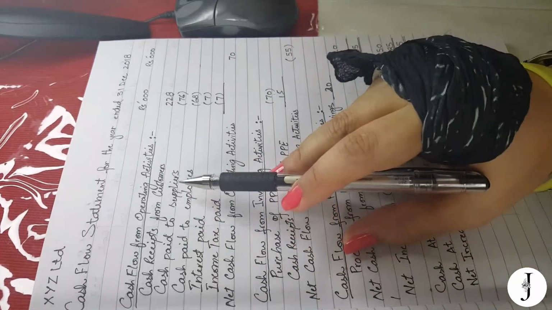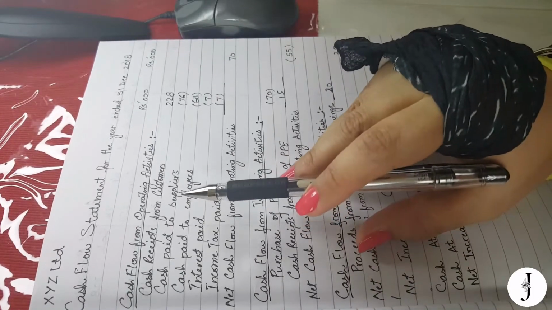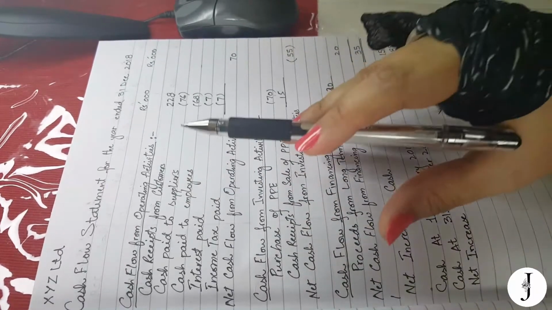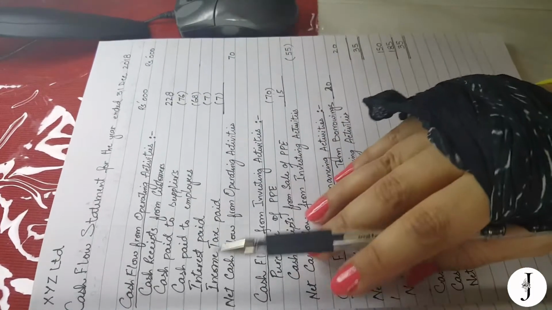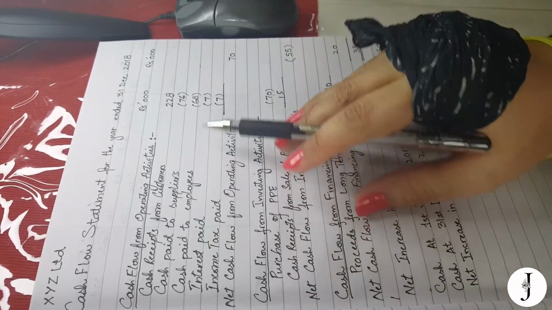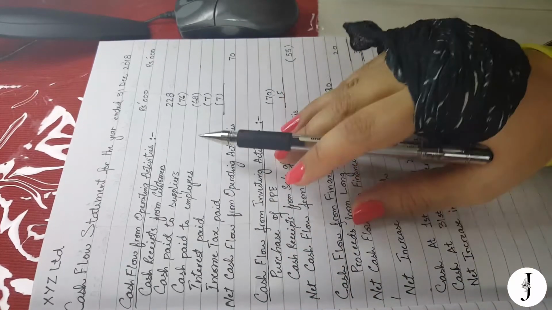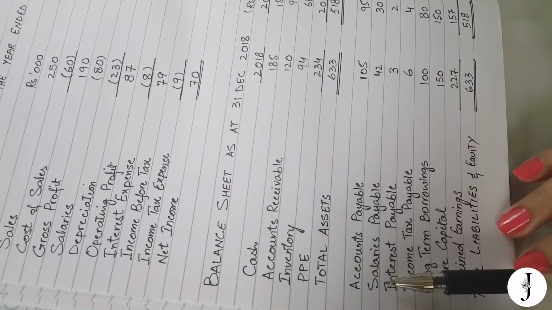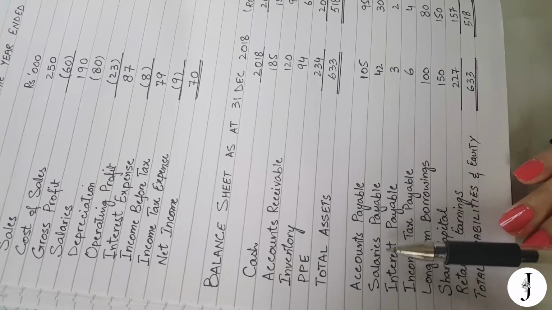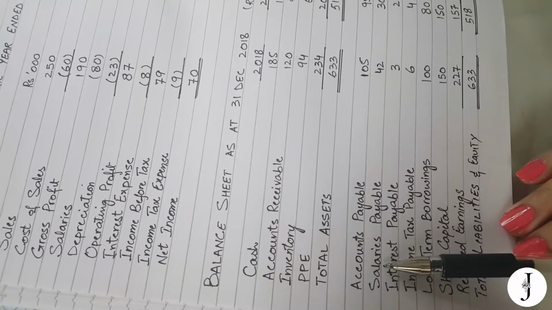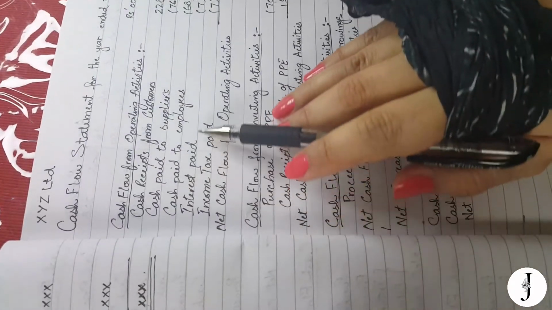Cash paid to suppliers, this we will calculate at the end because this is the hardest part of the calculation. So we will deal with it later on. Moving on to cash paid to employees. So let's see how we can calculate this. For this we will go to salaries payable. From this account we will calculate the cash paid to employees.